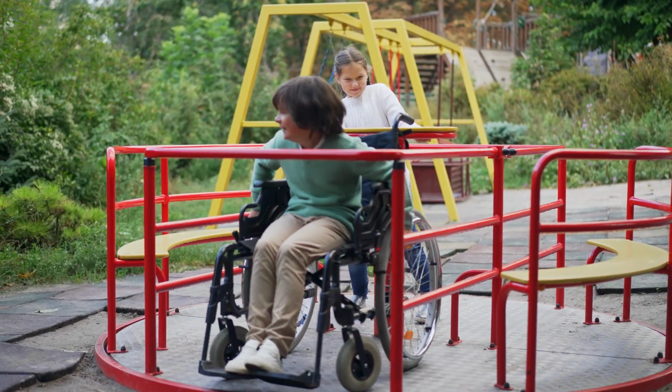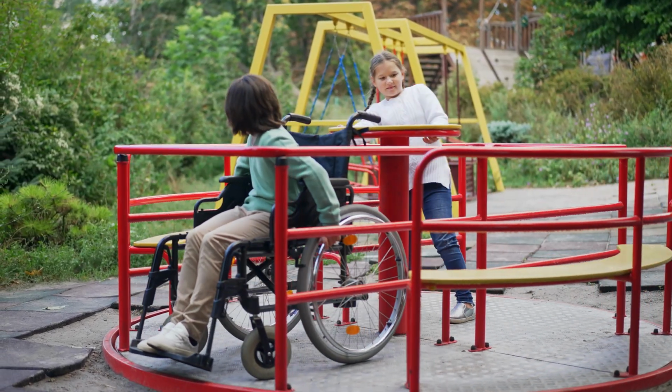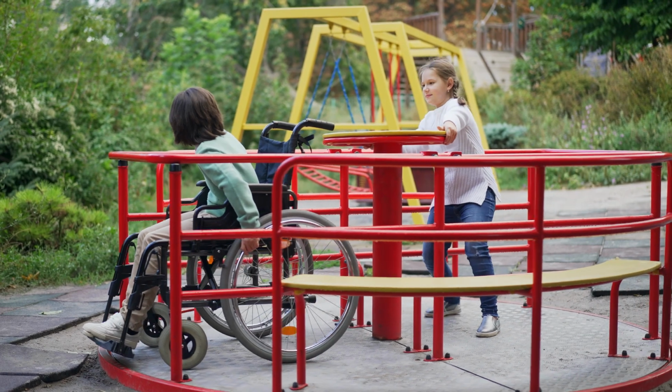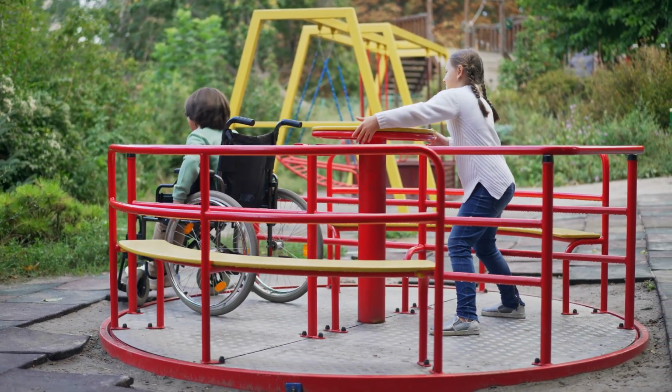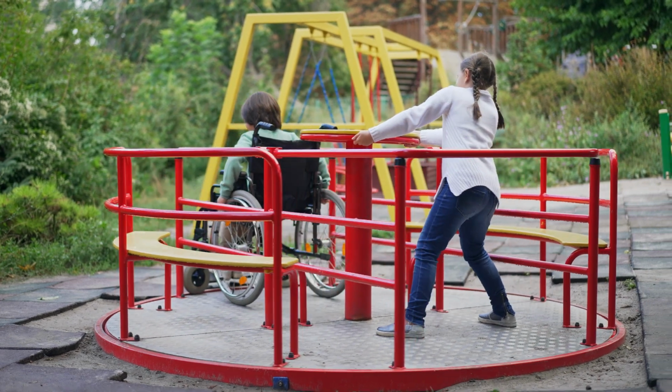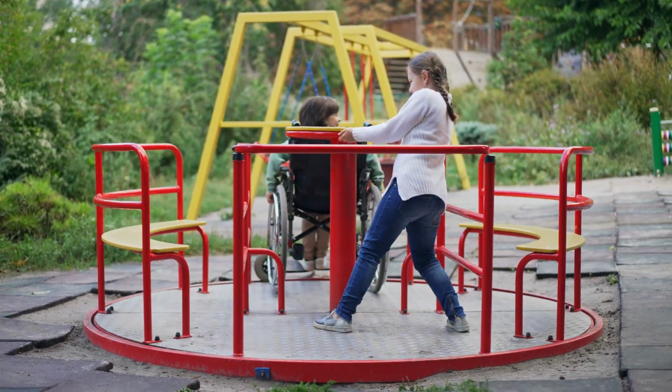The next one is, I really don't want people to underestimate the power of play. Playtime is an important part of learning for children, and it can be a great tool for parents to bond with their nonverbal and complex needs child. It can really be any play.